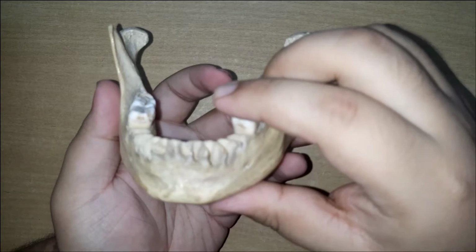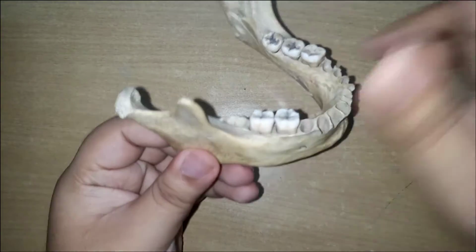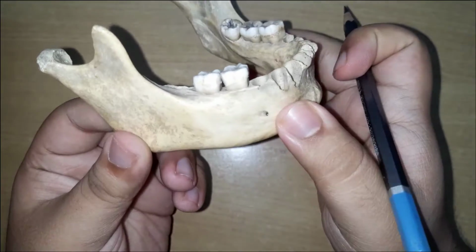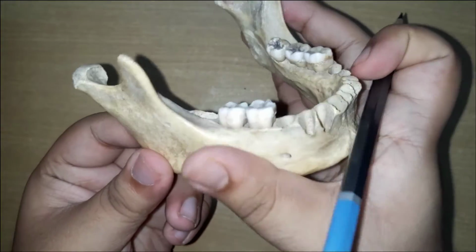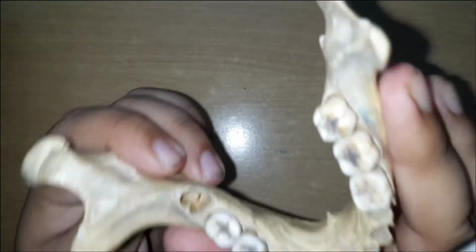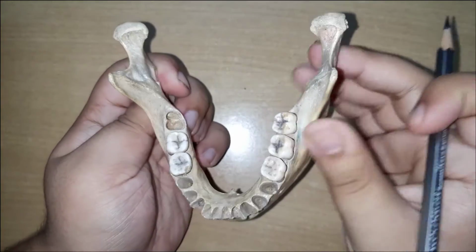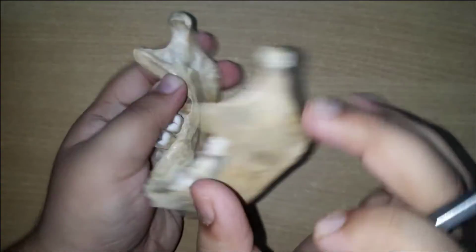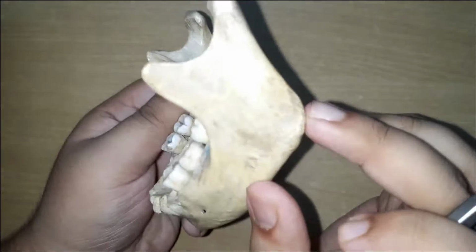Okay, so this is the mandible. It is the only movable bone in the face. Now, as far as the bony features of the mandible are concerned, the entire mandible is divided into two parts: the horseshoe-shaped body and the two rami, which are quadrilateral, right?